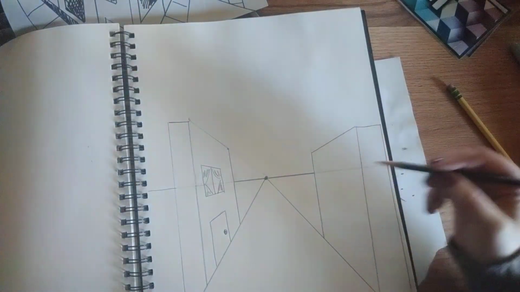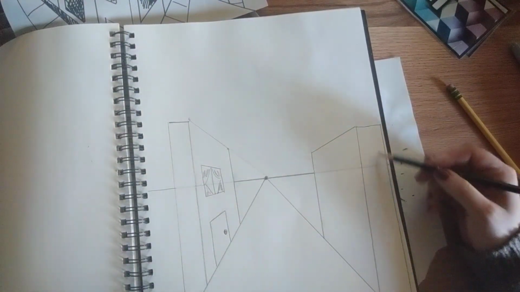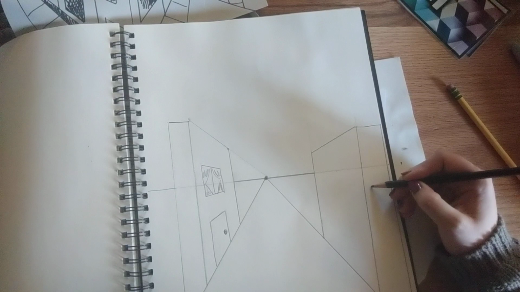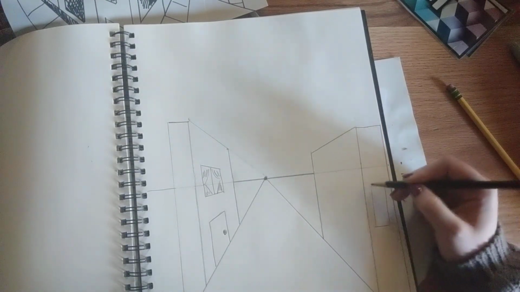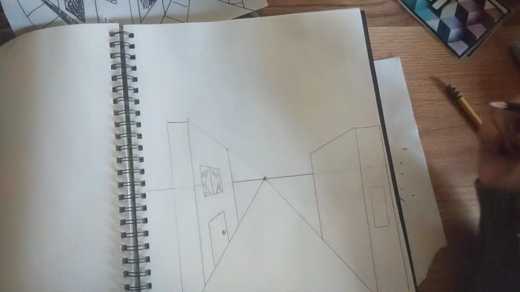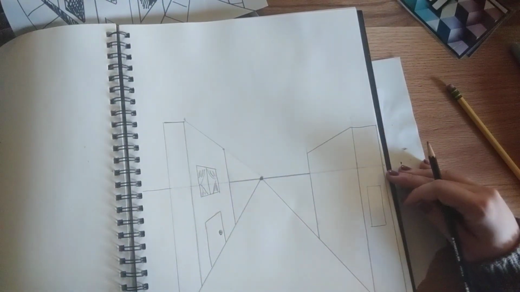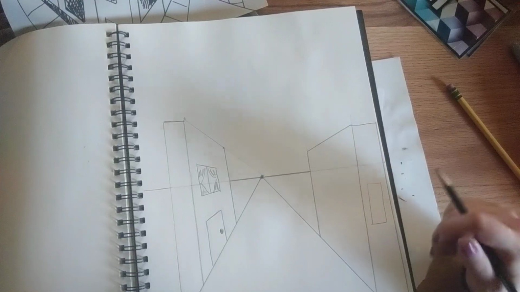When you're drawing windows or doors on the side of the house, it helps to make sure that all of those angles are straight up and down. You don't need to bring them to the horizon line because it's not on the face of the building. It's on the front of the building.